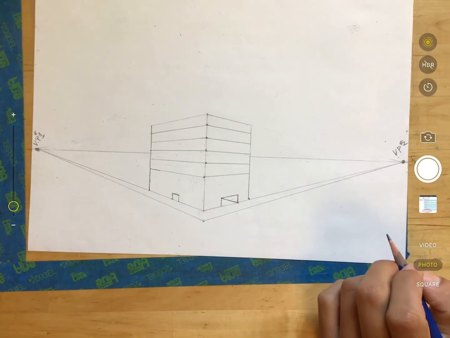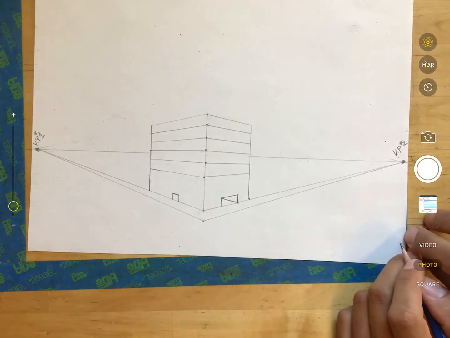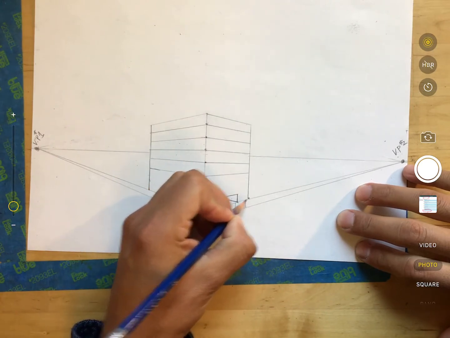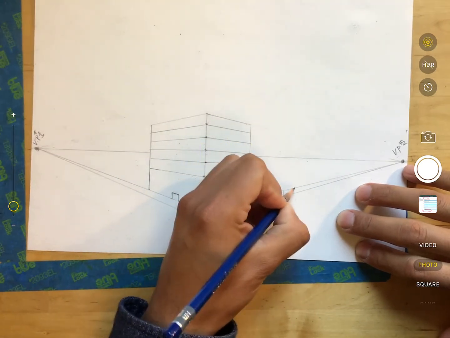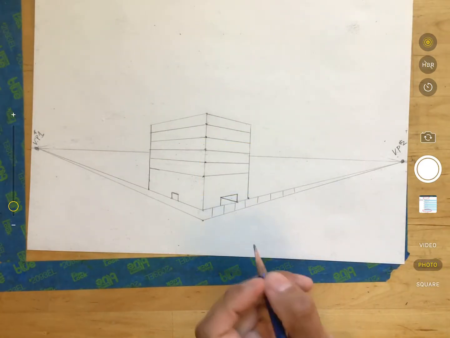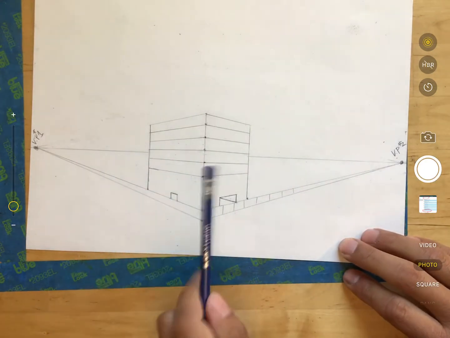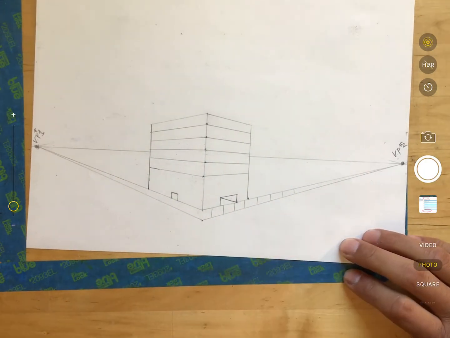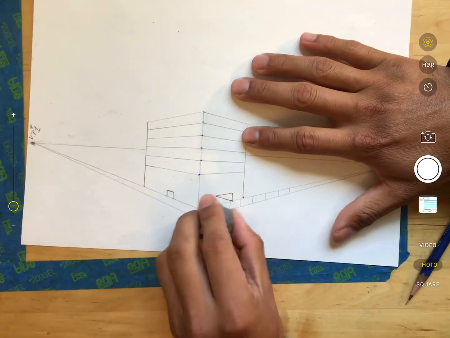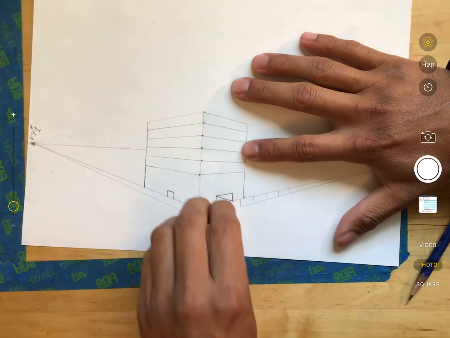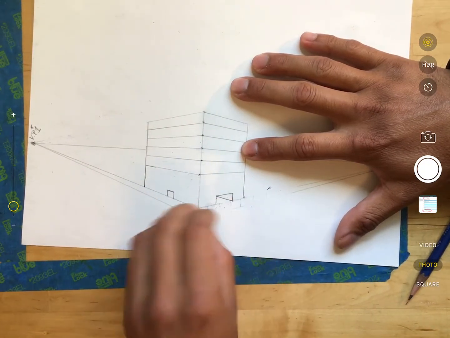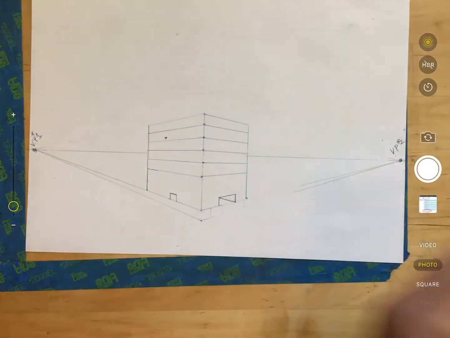The common thing that people will do when it comes to drawing those cracks on the sidewalk, they'll do them like this. They'll draw vertical lines like that. That's not right. It almost looks like there's a fence or posts in front of that building, right? So the right way of doing this is these lines need to be going to a vanishing point. So let me fix that.